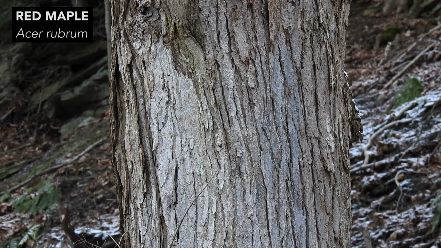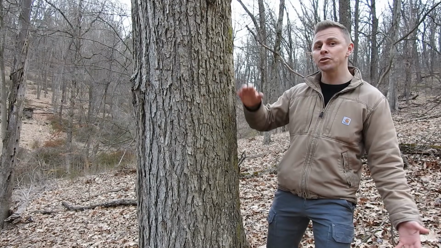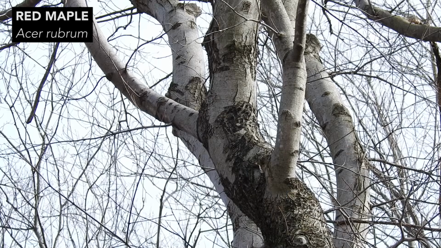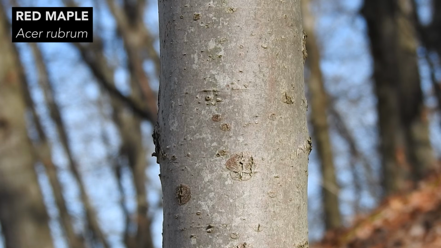Now, of course, we can also look at bark pattern as well, but the thing is, red maple bark can look similar to elm bark. So as a red maple matures, it kind of looks like this American elm bark right here. But if you look higher up the trunk of a red maple, you will see that it's much smoother. It's almost American beech-like. And a younger red maple is very smooth and beech-like as well.